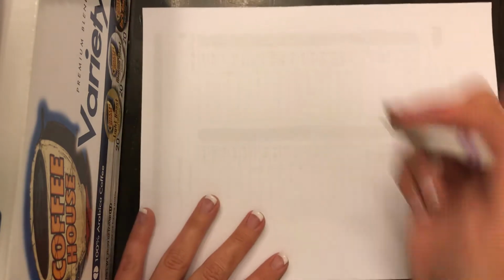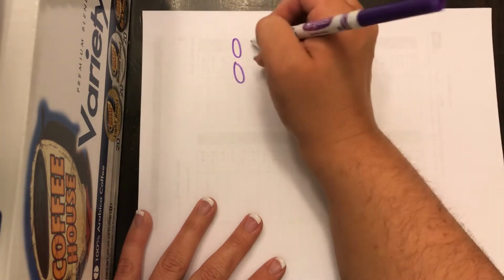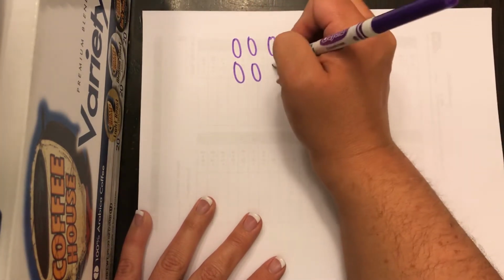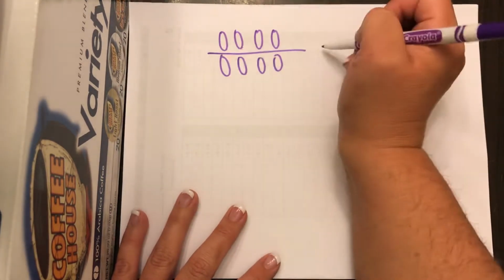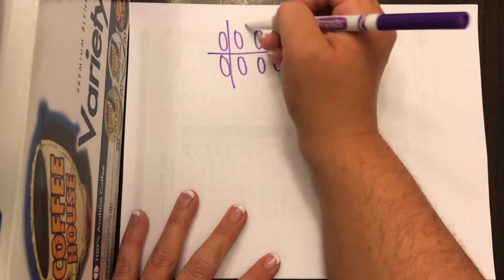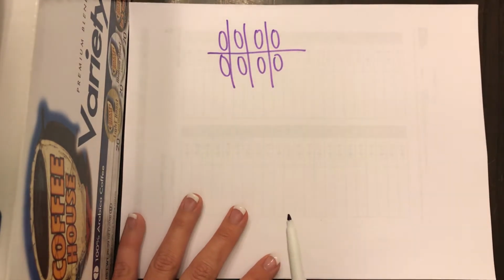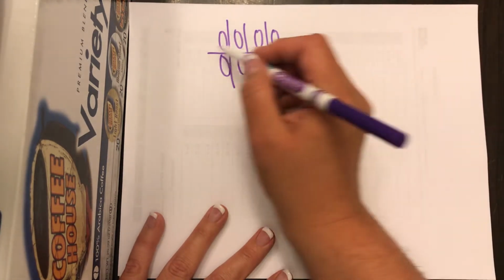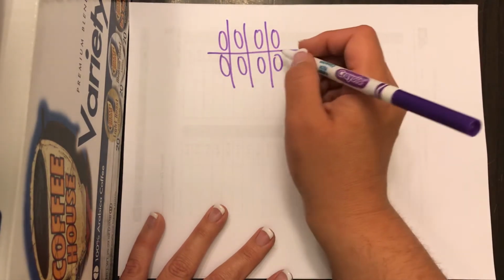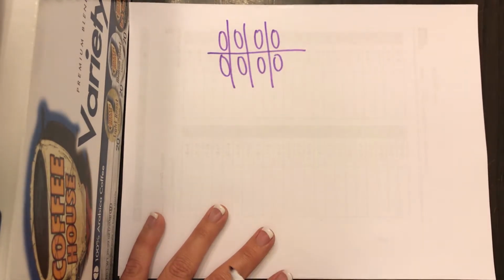Okay, so with this one, okay, we have rows and then columns. Do you see that? Kind of looks like your tens frame, right? It's just not a full 10. So you have 2 rows, okay, and there's 4 in each row.